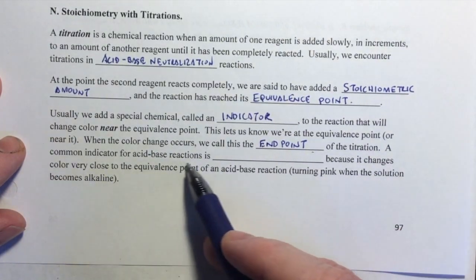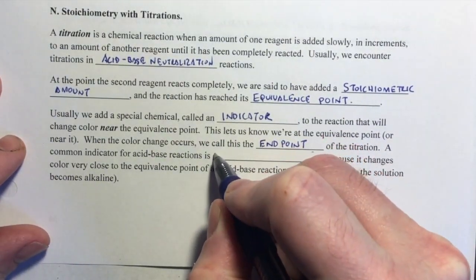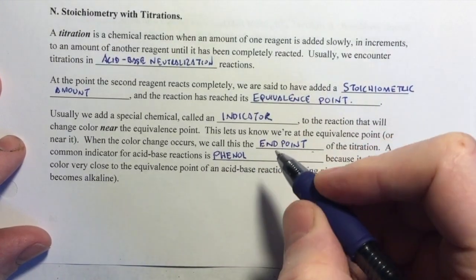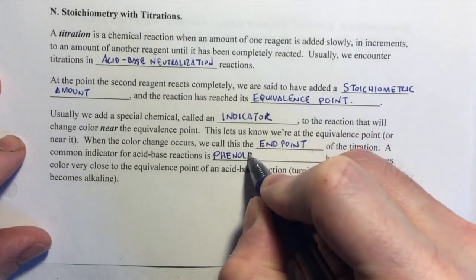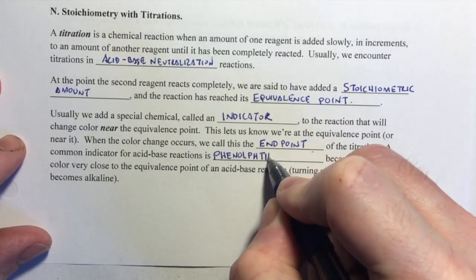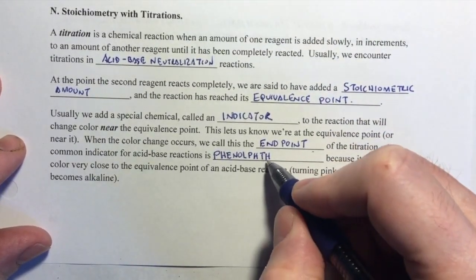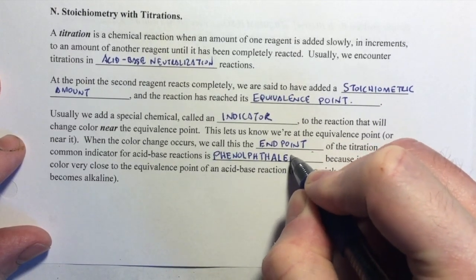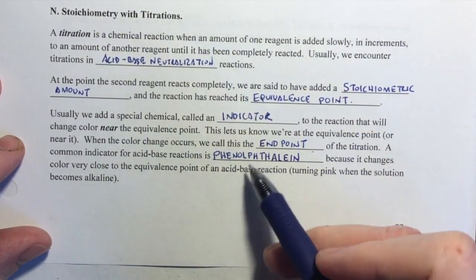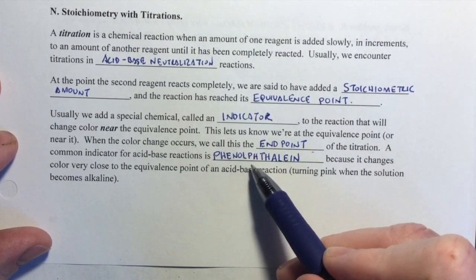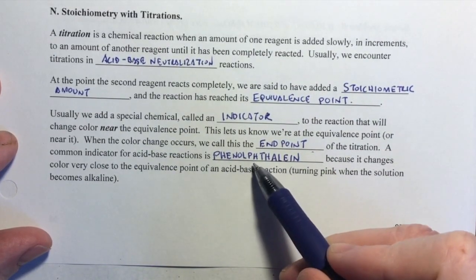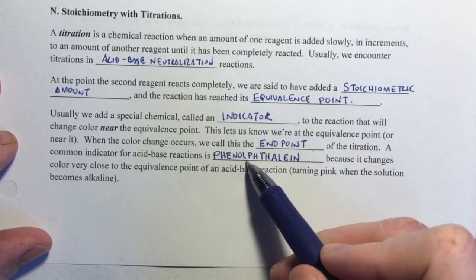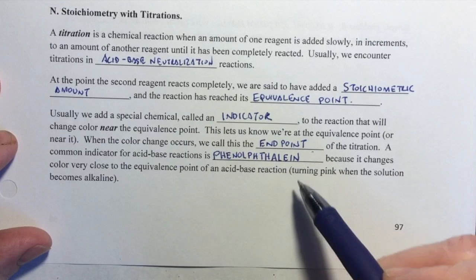So a common indicator for acid-base reactions is phenolphthalein. P-H-E-N-O-L, P-H-T-H, very odd spelling, P-H-T-H-A-L-E-I-N. And it's not pronounced phenol-ph-thalein. That ph in the middle is silent. So it's phenolphthalein. All one word, phenolphthalein.